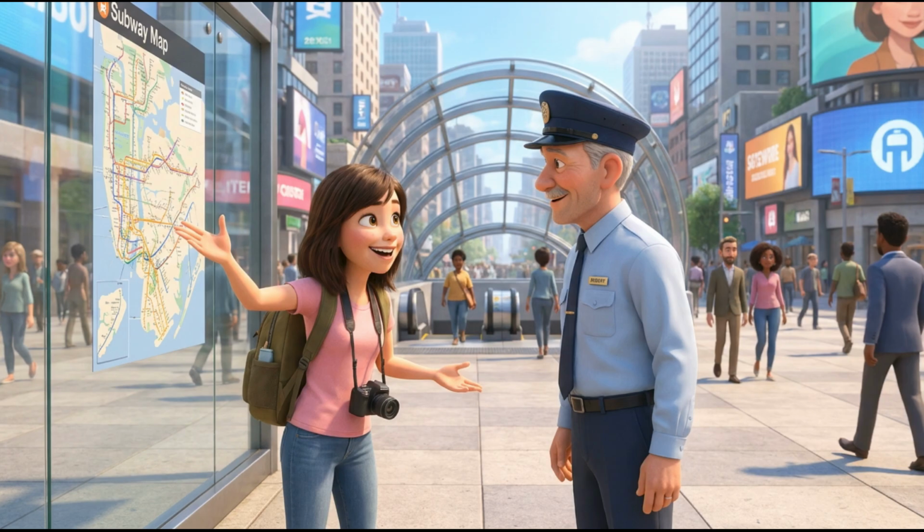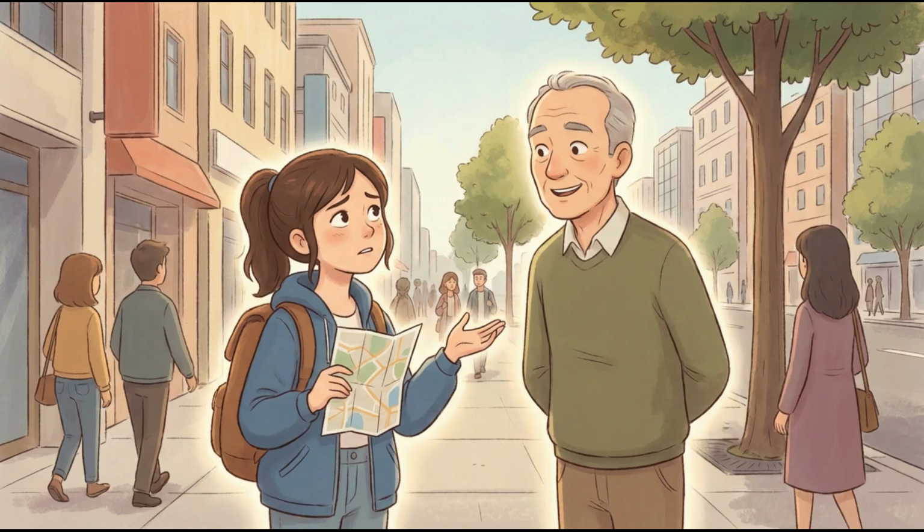Good afternoon. I am trying to find the City Museum. Could you tell me how to get there? Of course. Walk straight along this street. Turn left at the second traffic light. Then continue for about 5 minutes. You will see a park on your right. The museum is across from the park. Thank you so much. I really appreciate your help. You're welcome. Enjoy your visit.